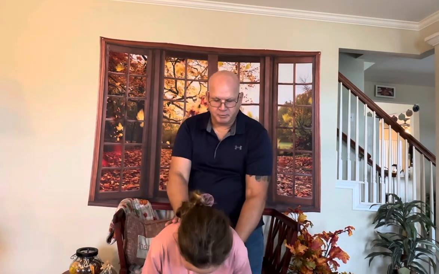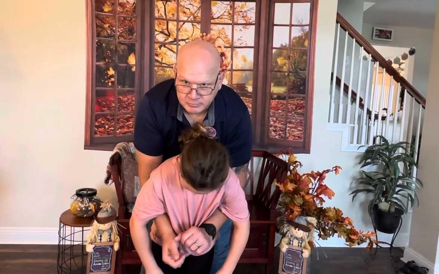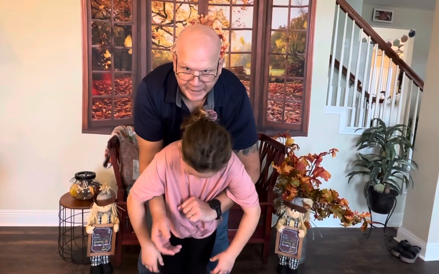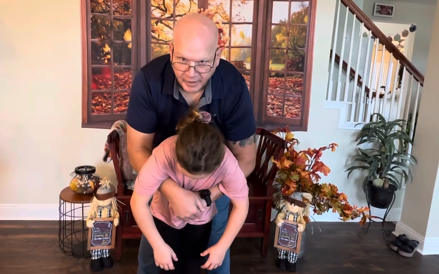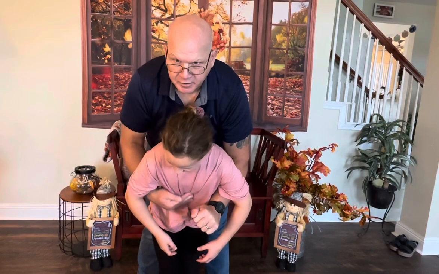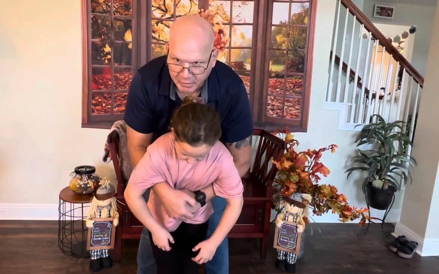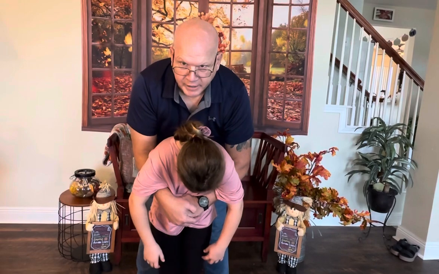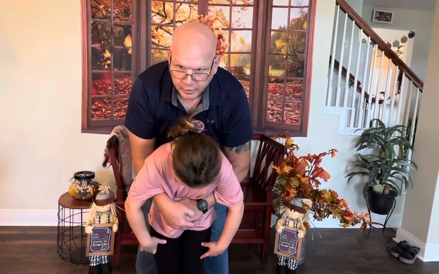Give 5 back blows to the upper center part of the back. Lean them over. 1, 2, 3, 4, 5. And if it hasn't come dislodged, you then want to get behind the standing or sitting student, wrap your arms around the abdomen, make a fist with one hand, clasp that hand with the other hand, place the thumb side of the fist toward the rib cage about 2 inches above the belly button, and sharply and quickly give 5 thrusts inward and upward.